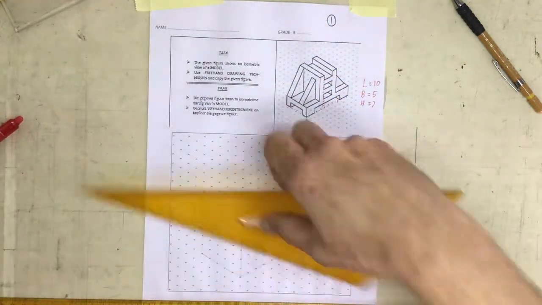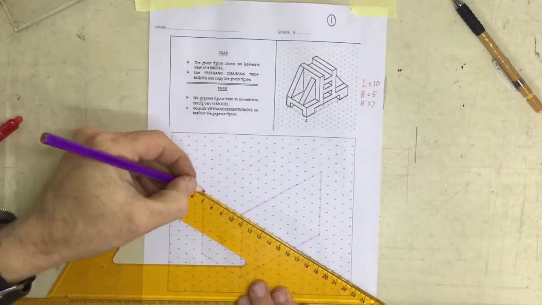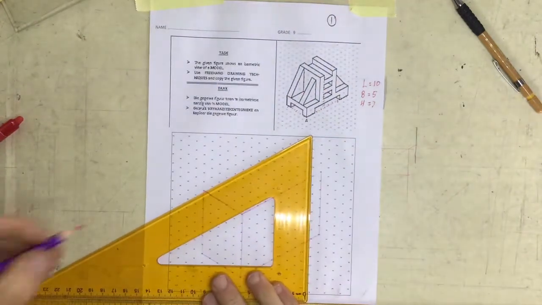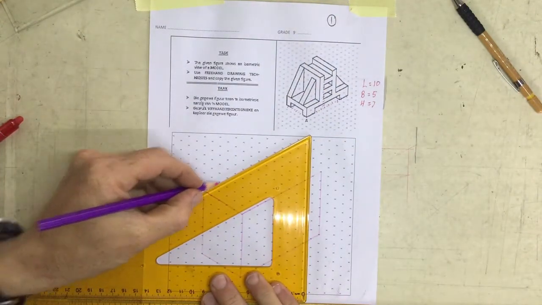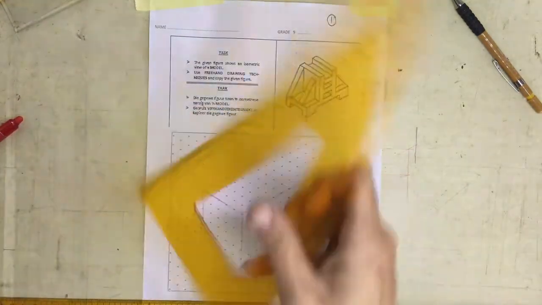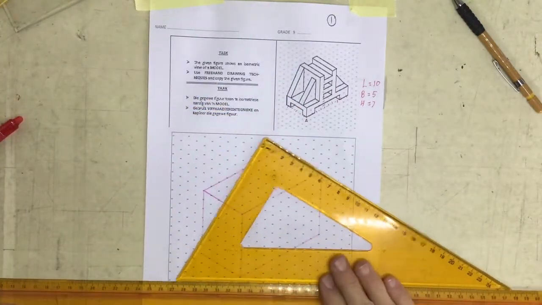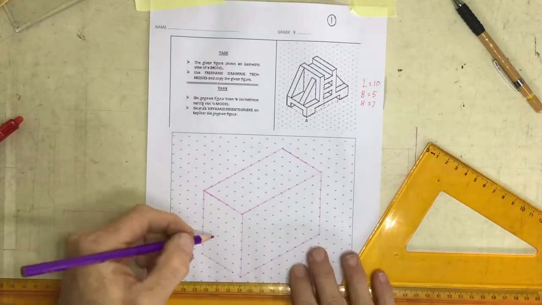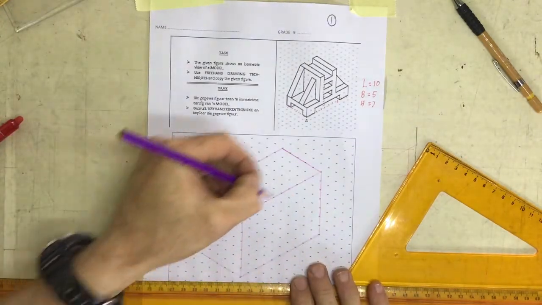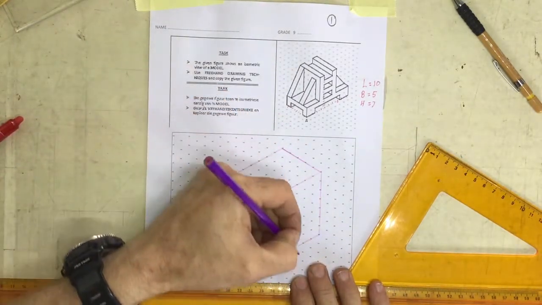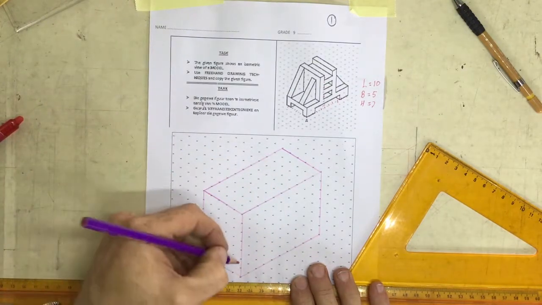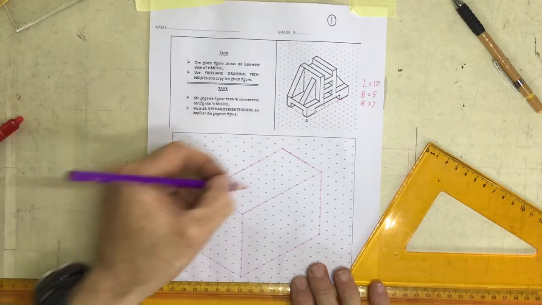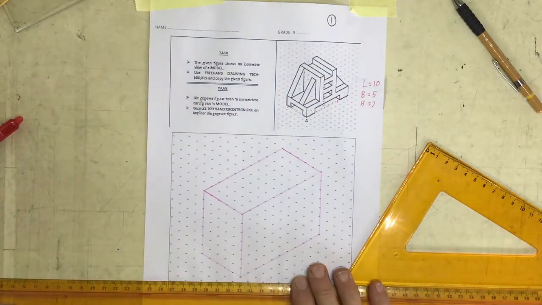That should be 10. That should be 5. 10 blocks. And that should be 5 blocks over there. Make sure that you can see that you've got the 10 blocks there, 10 blocks there, 10 blocks there, and that they are all parallel. 7 blocks there, 7 blocks there, 7 blocks there, and they're all parallel. 5 blocks there, 5 blocks there, 5 blocks there, and that they are all parallel.